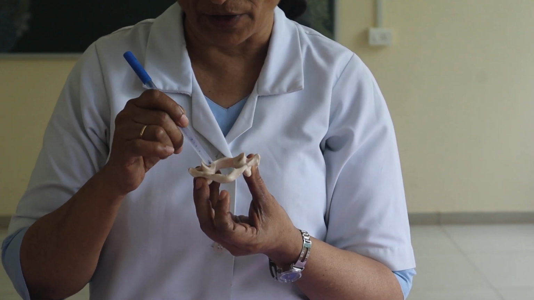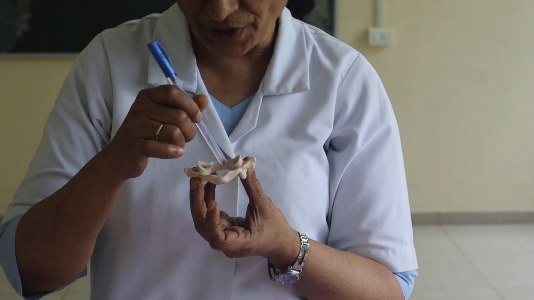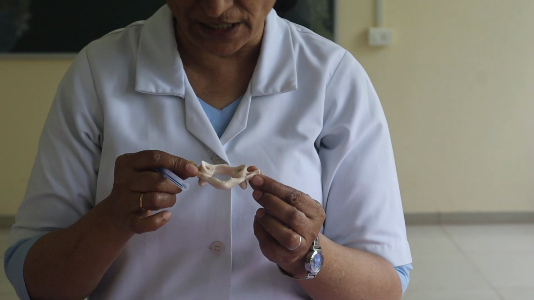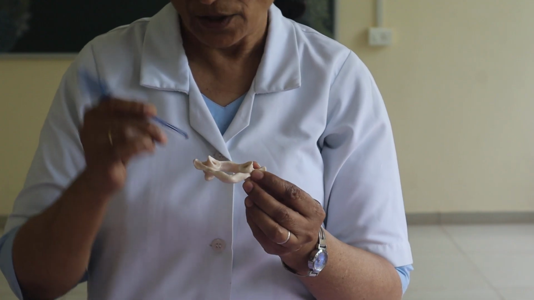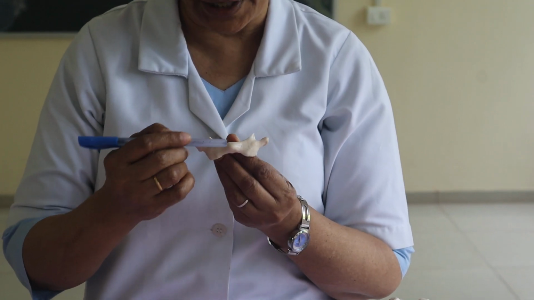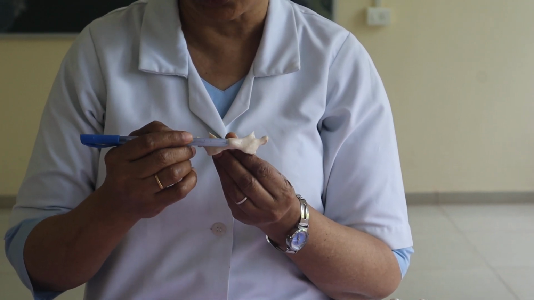It has no vertebral body, but it is a ring-shaped structure. There is a vertebral foramina, through this the spinal cord passes. There are spinous processes through which the nerves and the arteries pass, and posteriorly there is a posterior tubercle.